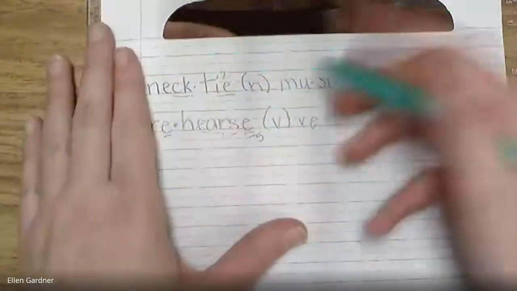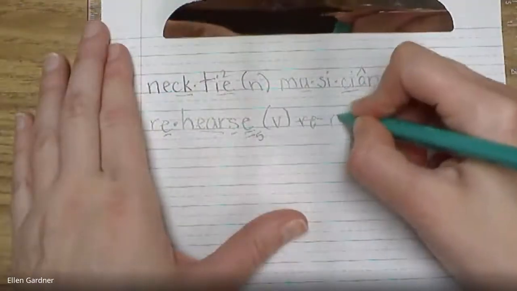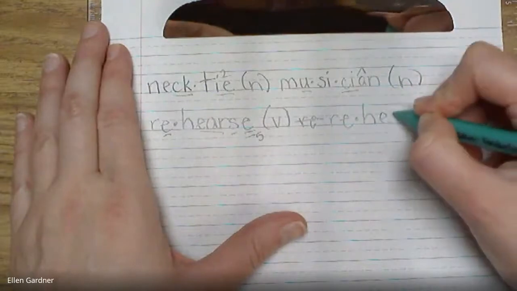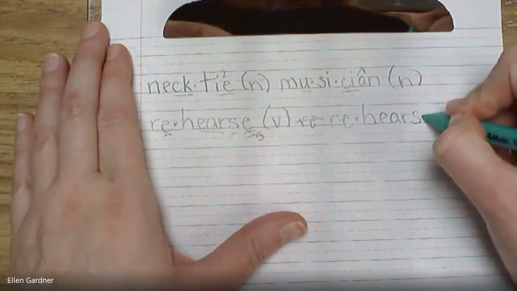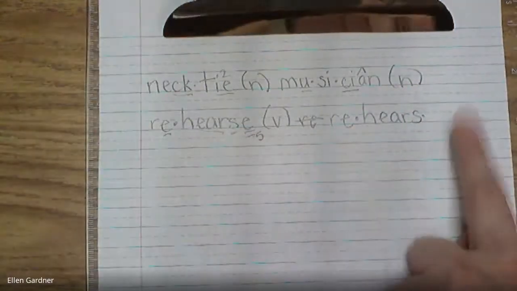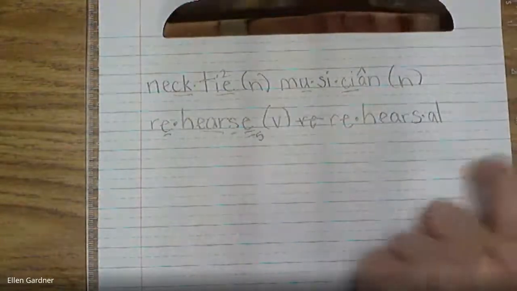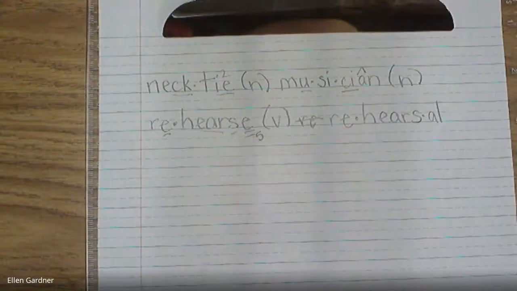E, oops, let me redo that. E, syllable break, hearse, syllable break. Starting a new syllable. Remember to drop that silent final E. Al. Rehearsal.